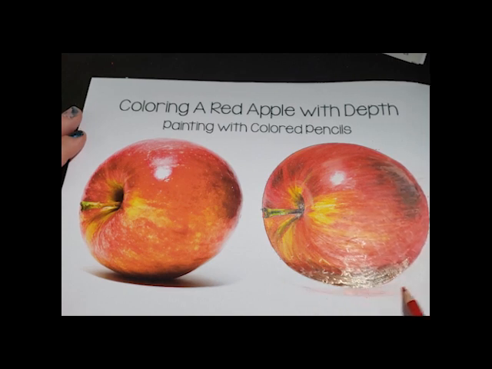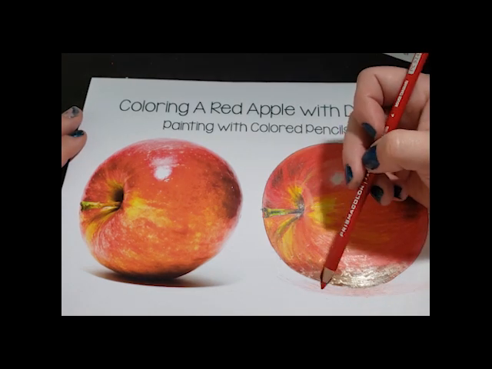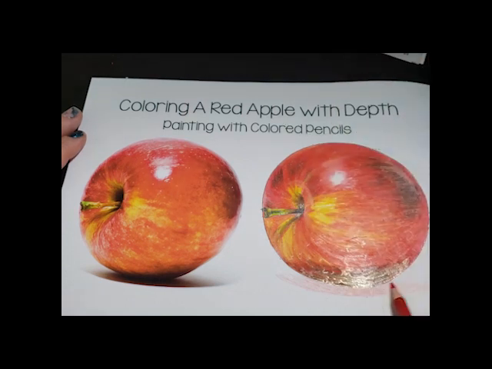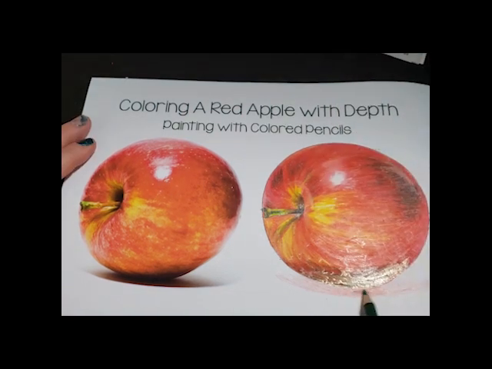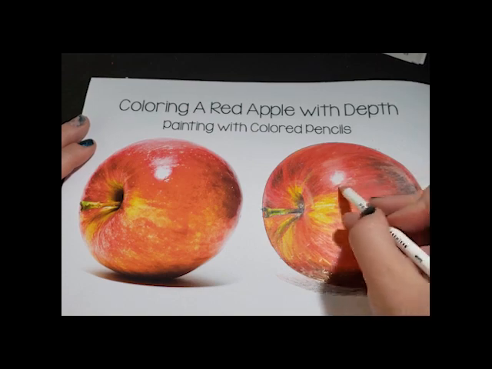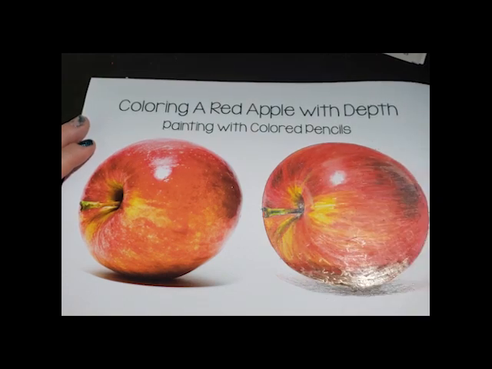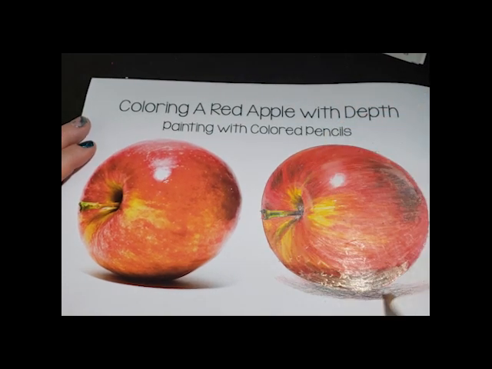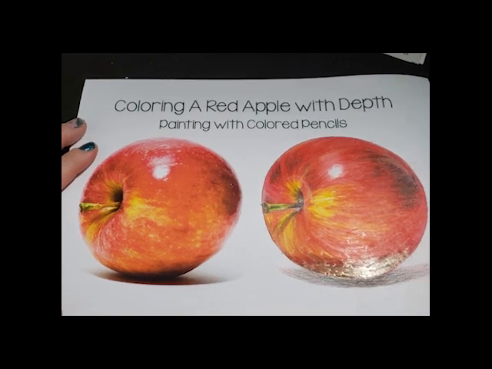And finally, we're going to add in the base shadow. This helps prevent our apple from appearing like it's floating away. Because the apple is red, it's going to reflect slightly into the shadow, that red tint. So I'm using red and green and a tiny amount of white to kind of help blend the edges together.